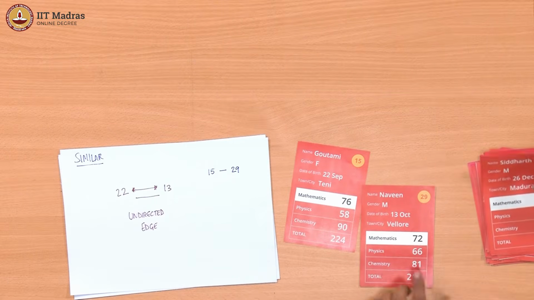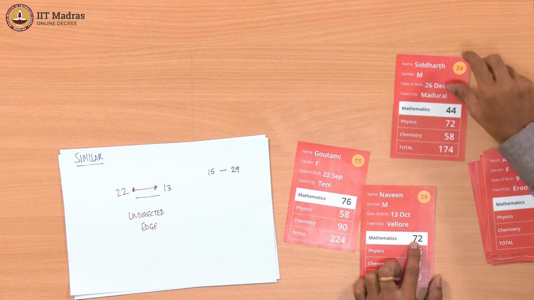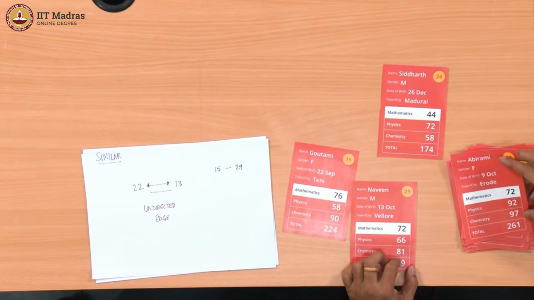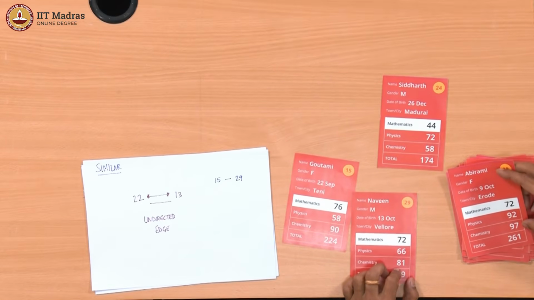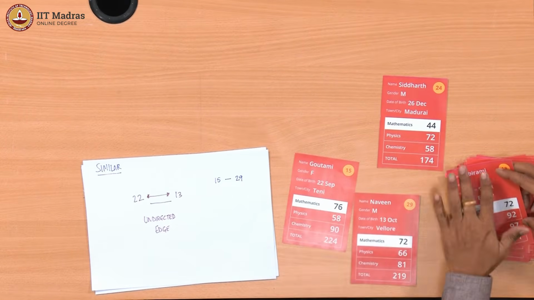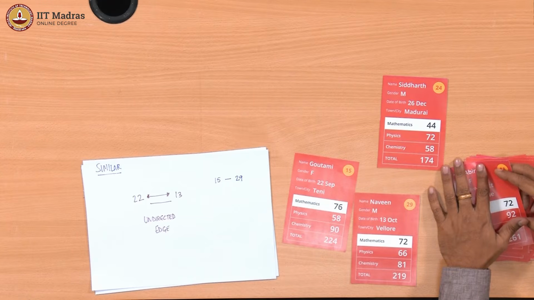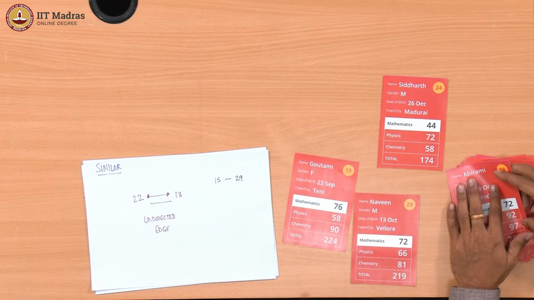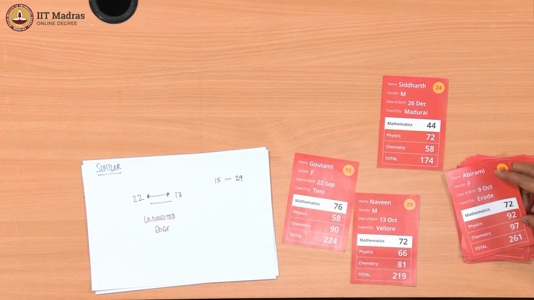So 72, 44 ruled out. 72, 72. 66, 92 is out. So Gautami is not similar to any of these, so Naveen may also not be similar to any of these, no? Well, Gautami has a very high chemistry mark. So it's not transitive, because somebody could be within 9 marks of Naveen but more than 9 marks away from Gautami.